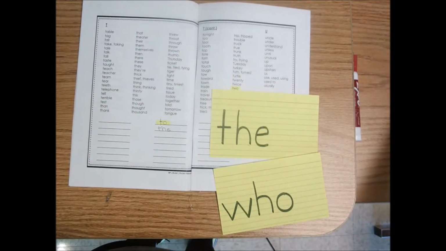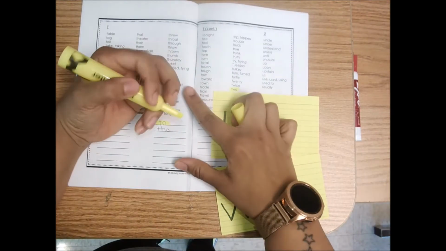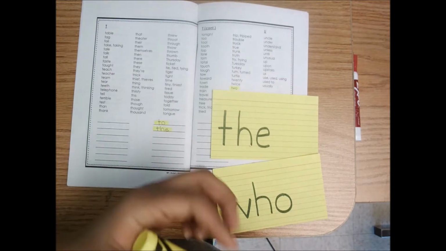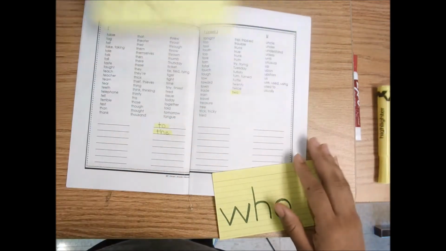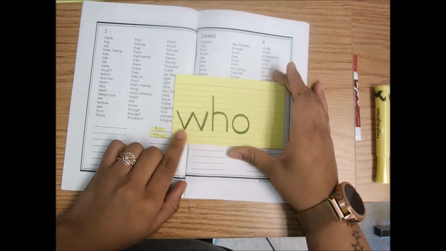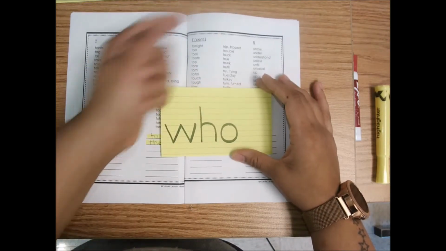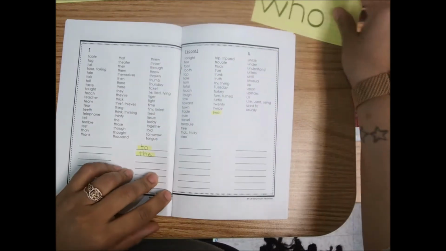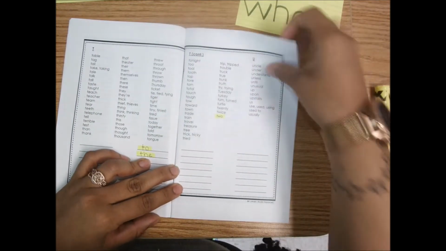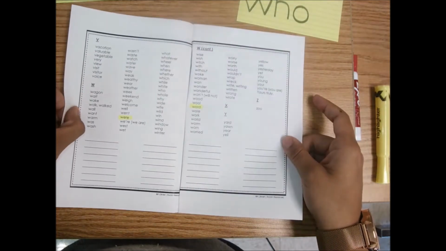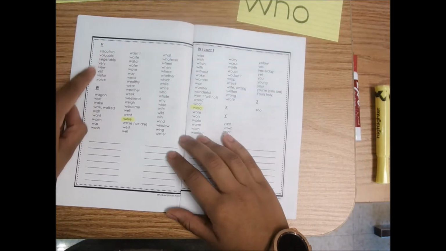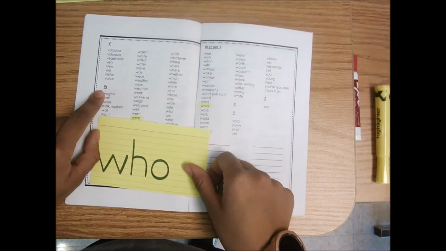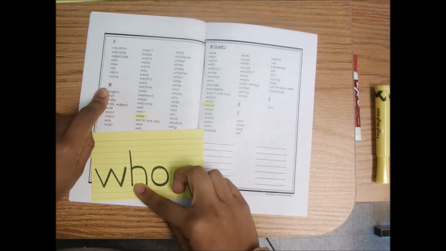T-H-E, the, and then we will highlight it by passing over it just one time. And now we've added the word the. Knowing that we're going to add the word who, are we going to go forward in the alphabet or backwards? We're going to go forward. Excellent. So T-U, V-W. Excellent. We're looking for, now that we know we're starting with W, we're looking for W-H.